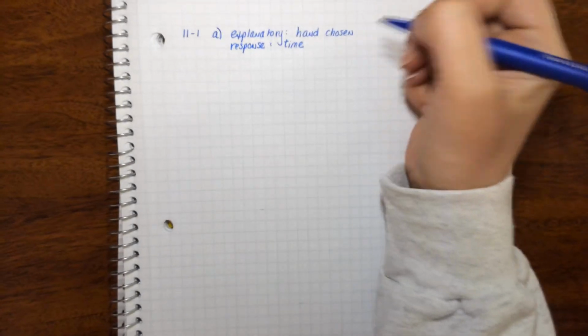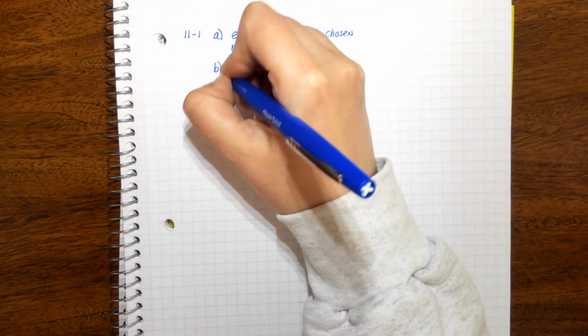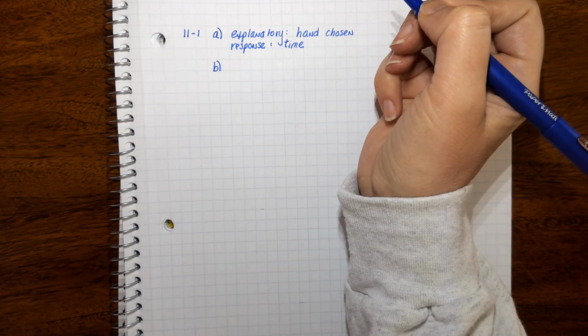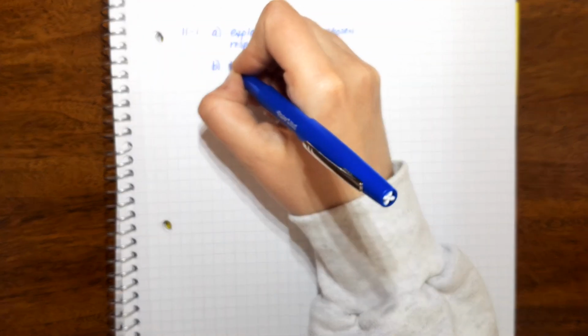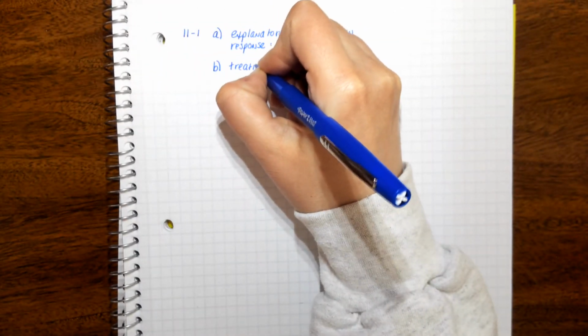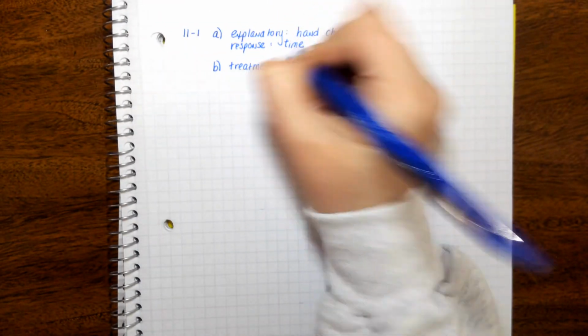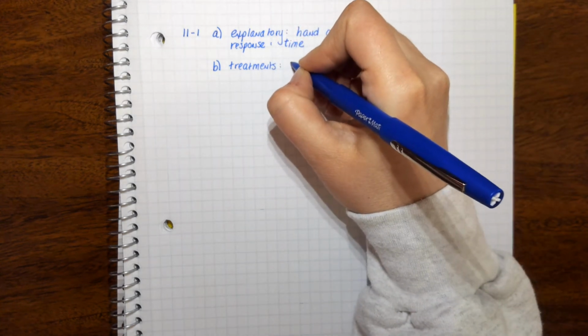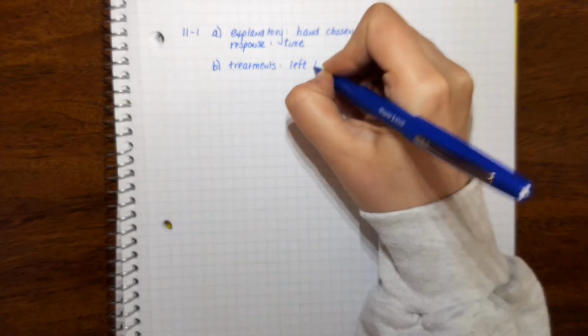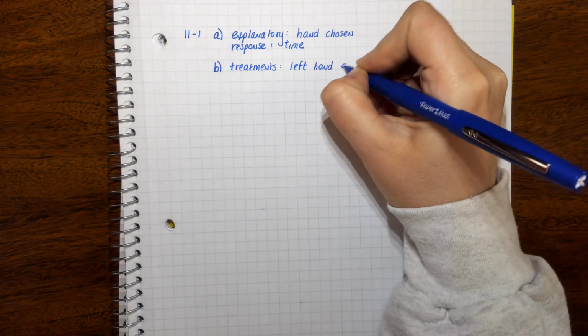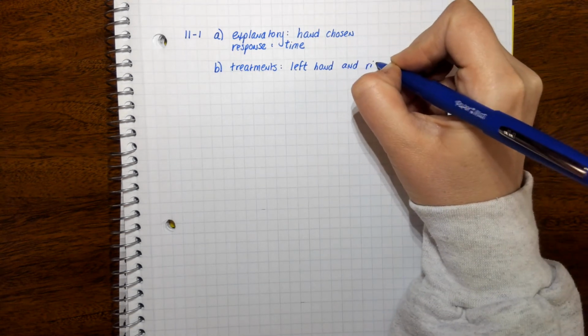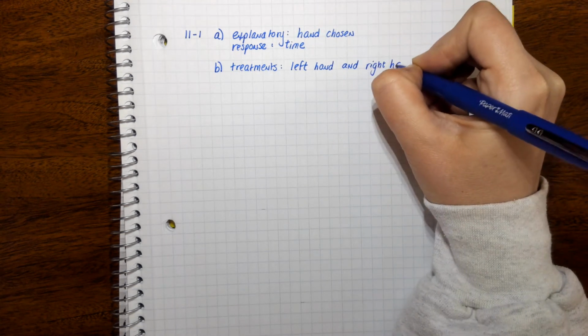Okay, so remember we're on kind of the bad experiment right now. What are the treatments? Treatments are the 2 different explanatory variables, which are left hand and right hand.